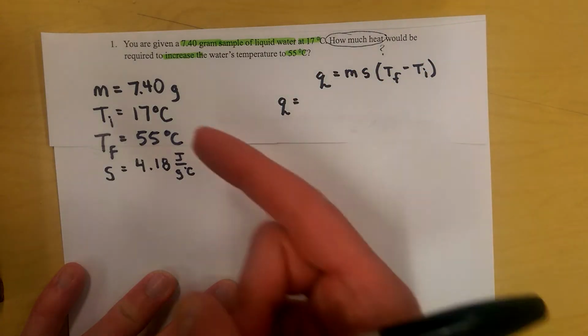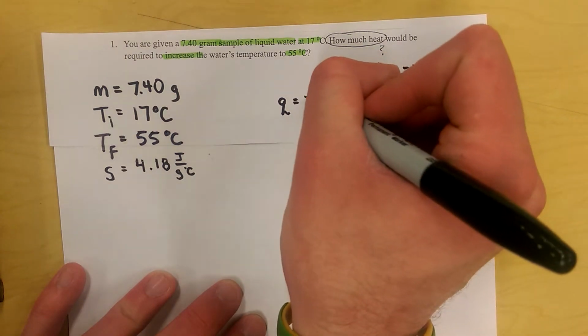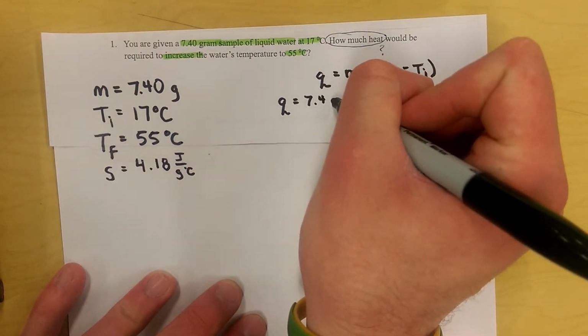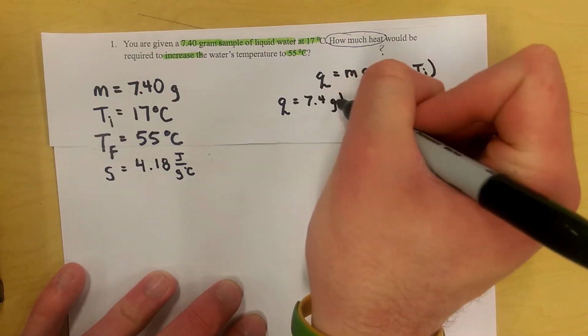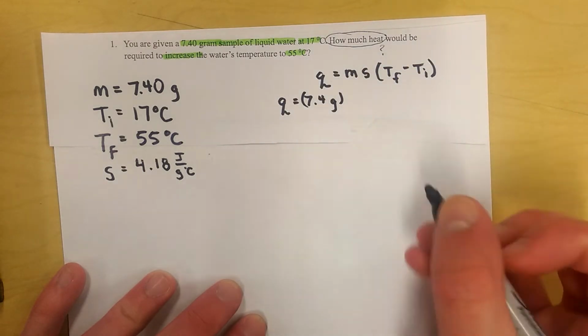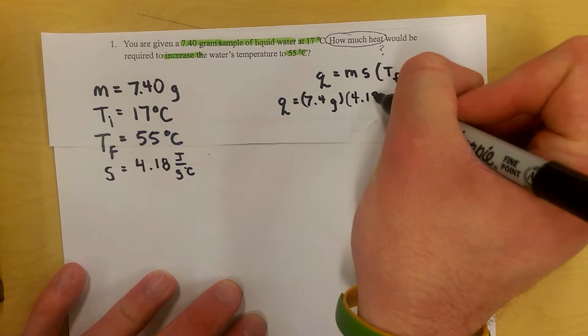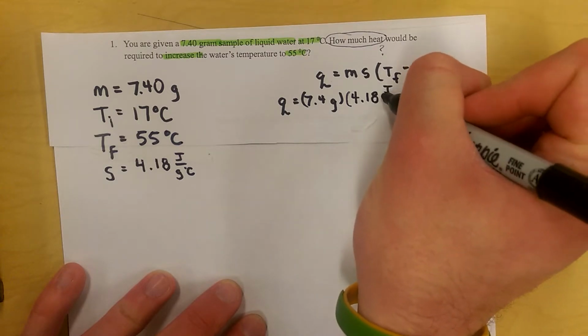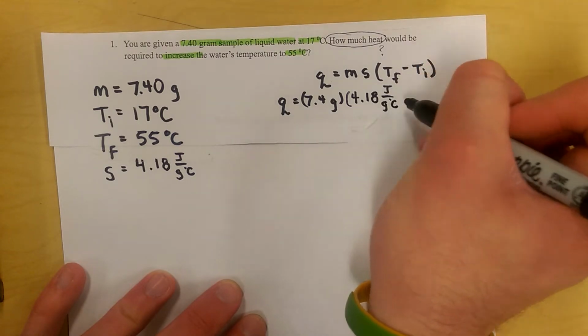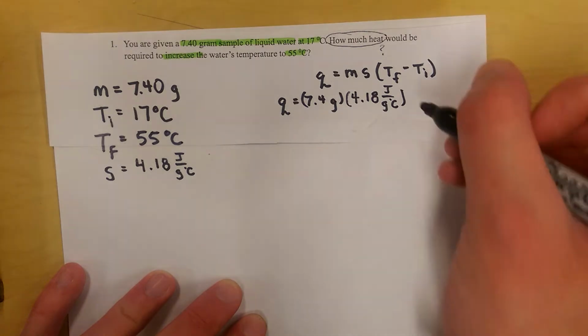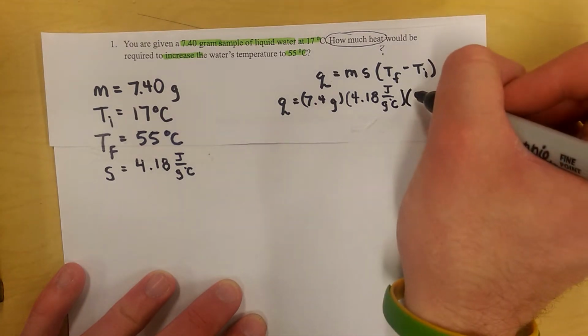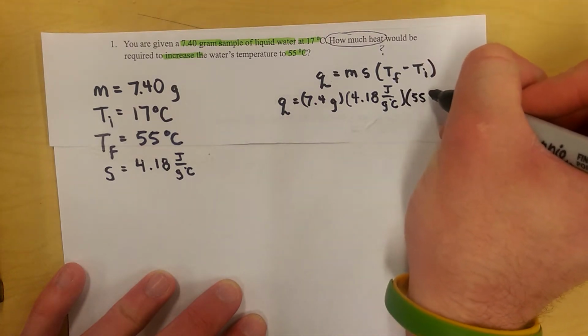We'll plug in the mass value that we have, which is that 7.4 number. The equation then tells us we're going to be multiplying by the specific heat value. So we'll plug that value in there. And then we're going to multiply by the quantity of the final temperature minus the initial temperature.